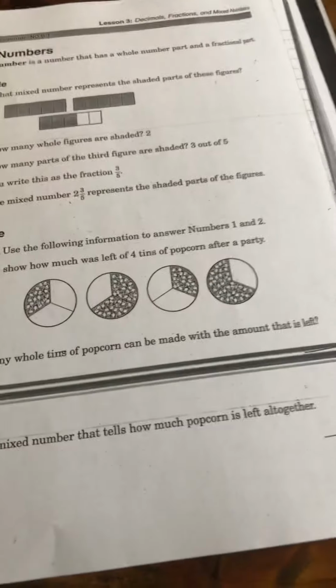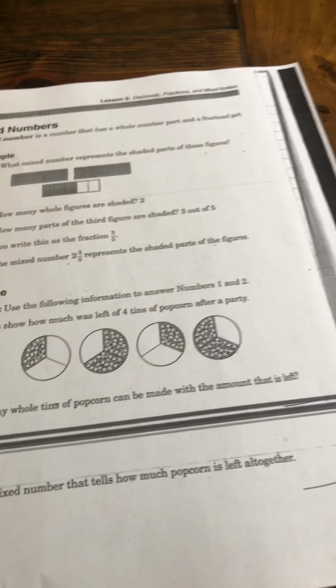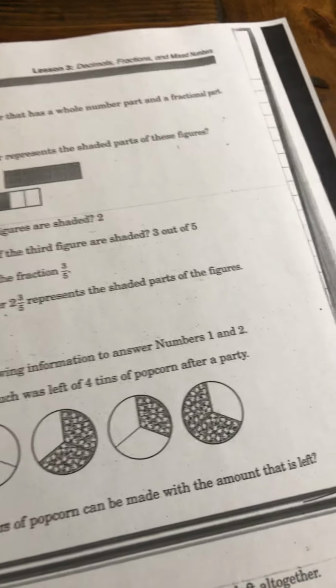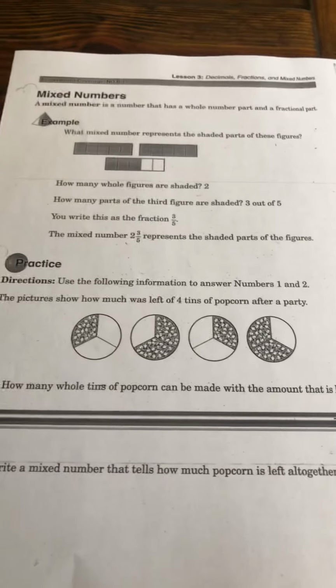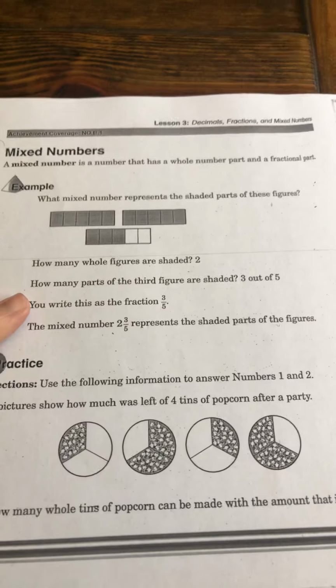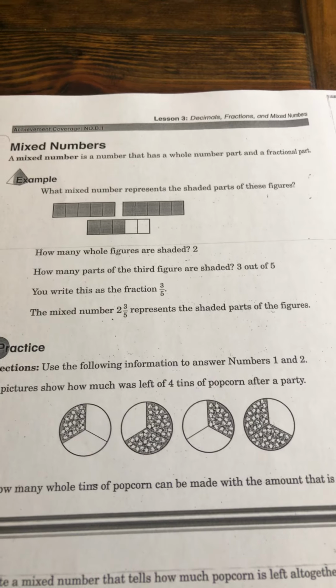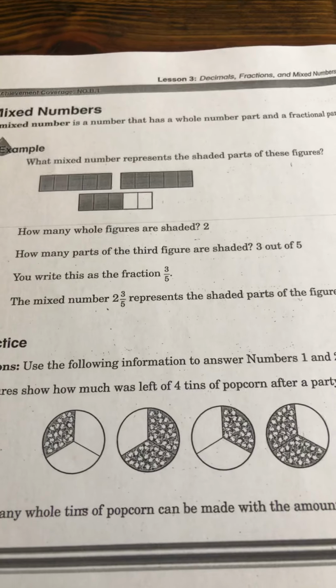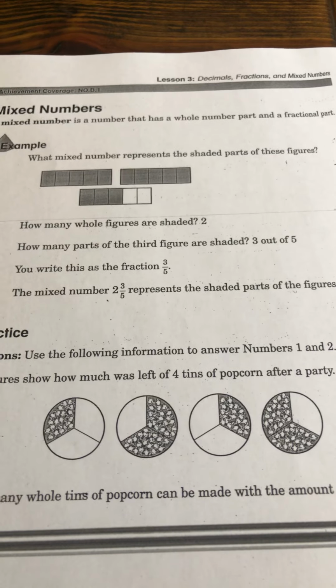For this first one, you might want to go ahead and get a sheet of paper. You can pause me for a second. Get a sheet of paper if you would like, so that you can write some things down, okay? Now, if we look at this, it says mixed numbers. A mixed number is a number that has a whole number part and a fractional part. Example: what mixed number represents the shaded parts of these figures?